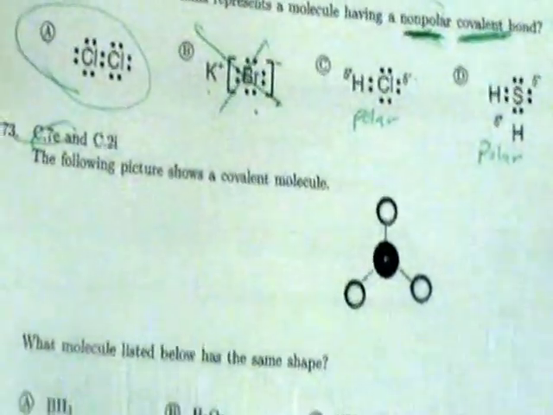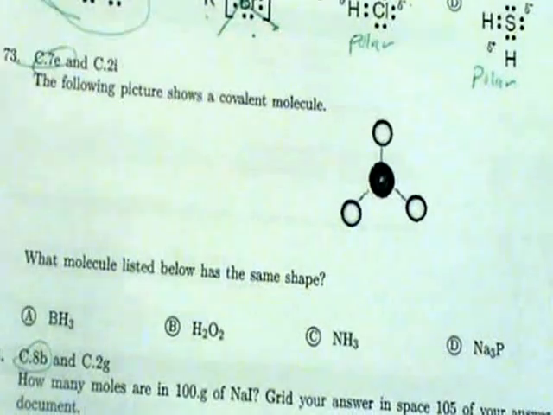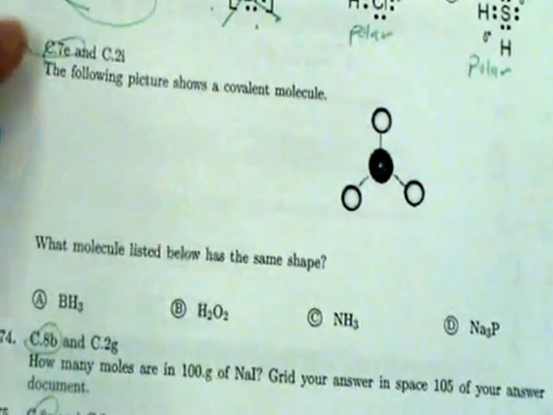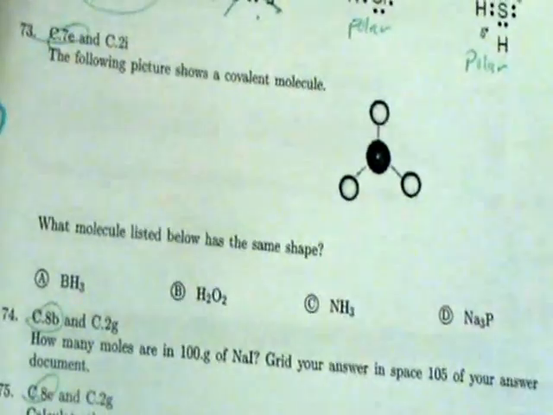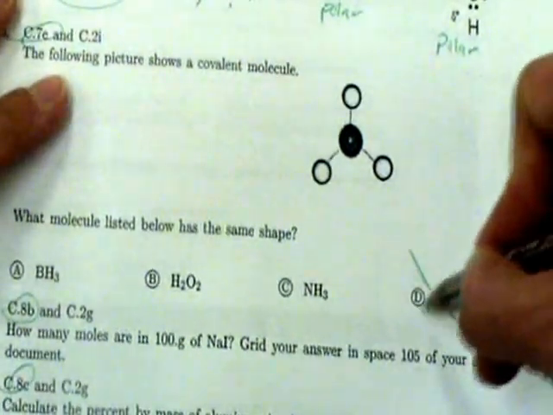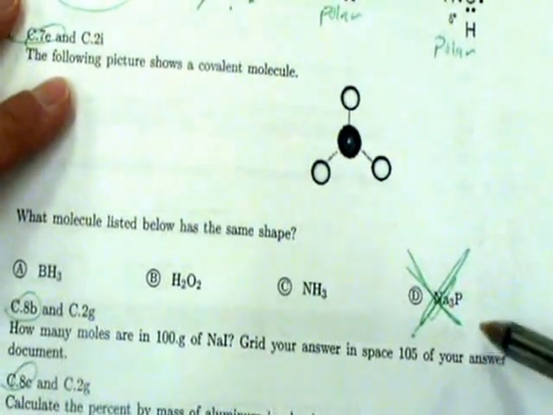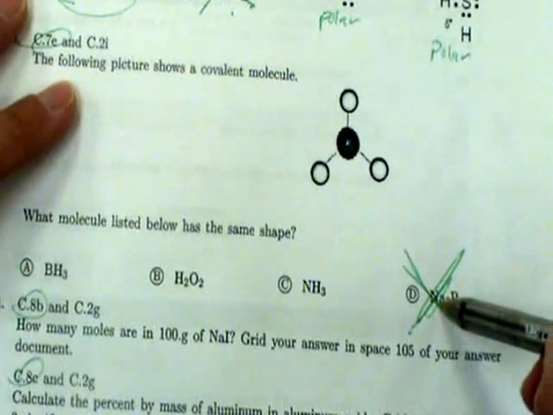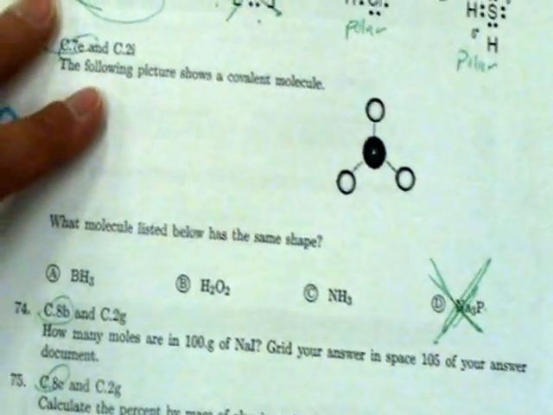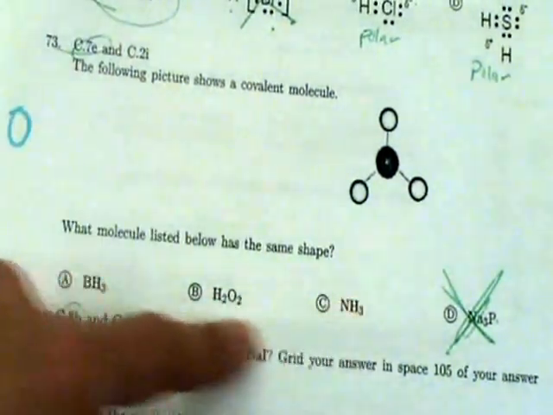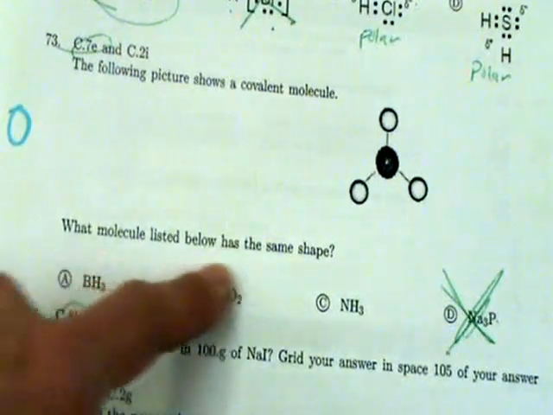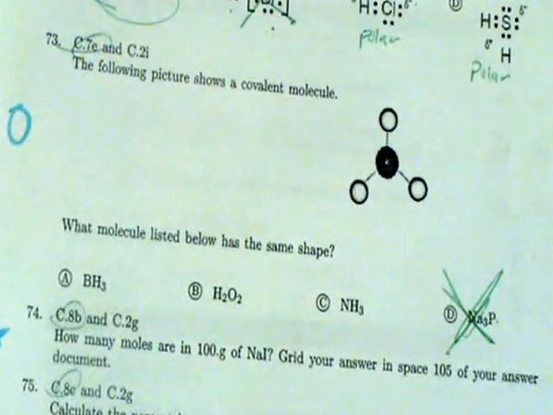All right. And the next one we need to look at. Okay. It says the following picture shows a covalent molecule. Okay. So first thing you know, it says covalent. So what's key to know is we can automatically cross out that compound right there because Na is a metal. This is a nonmetal. That would be an ionic compound. So now we're just dealing with these examples right here. So it says which one has the same shape as below.